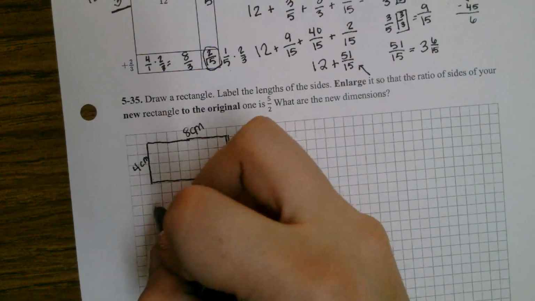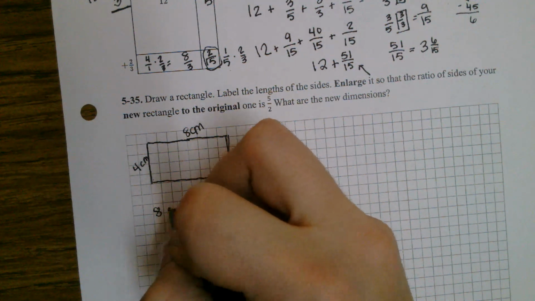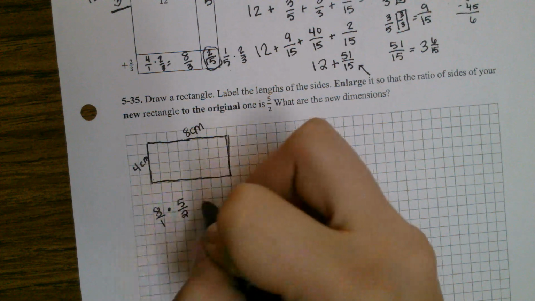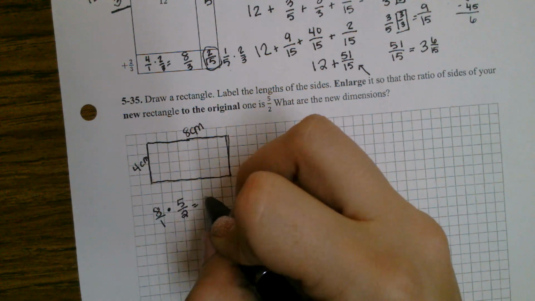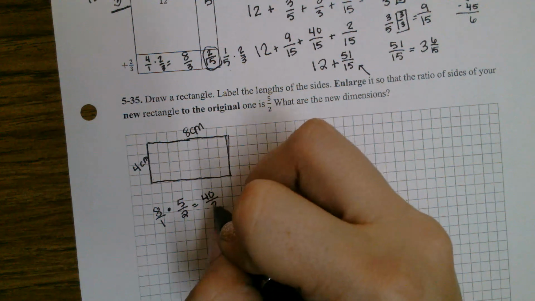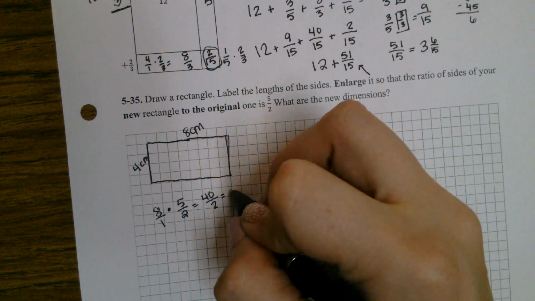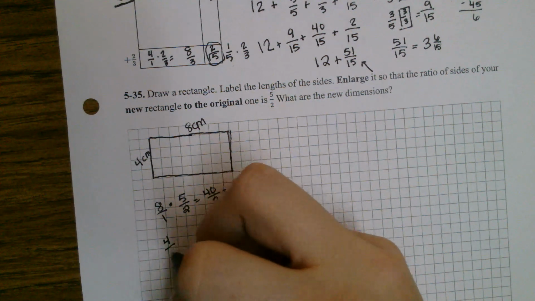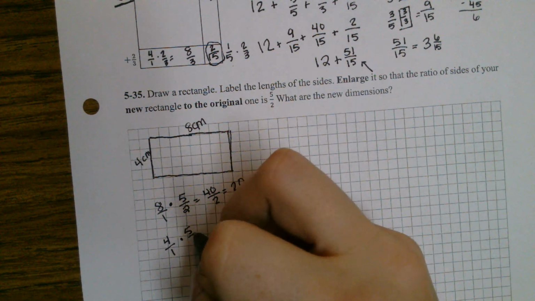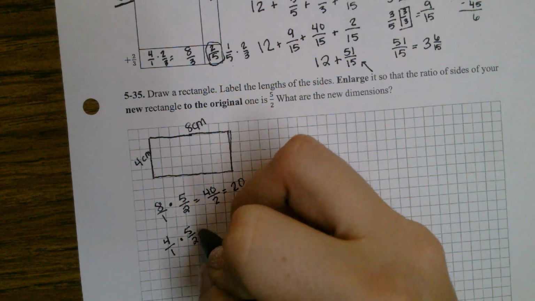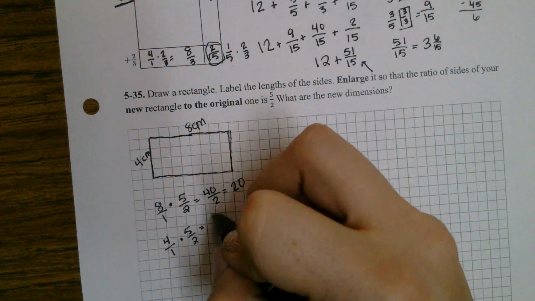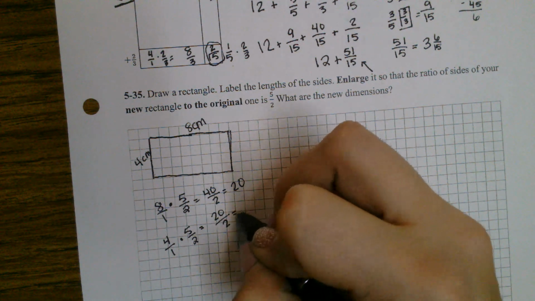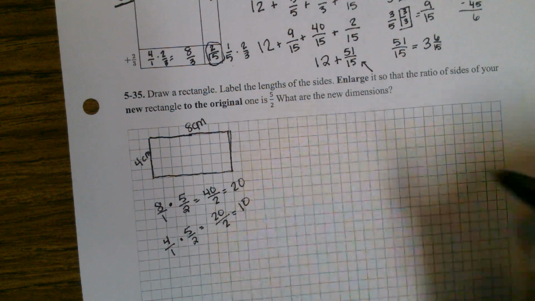Well, I'm going to take 8. I'm going to multiply it by my ratio, 5:2. So 8 times 5 is 40. 1 times 2 is 2. 40 divided by 2 is 20. I'm going to do the same thing with 4. My new to old. So 4 times 5 is 20. 1 times 2 is 2. 20 divided by 2 is 10.